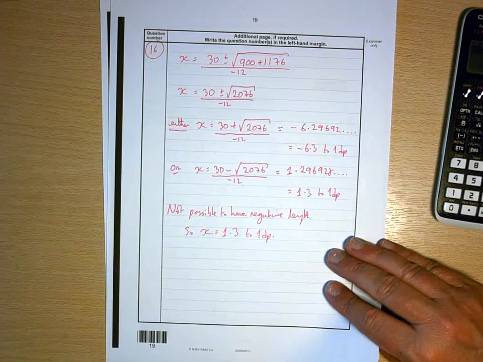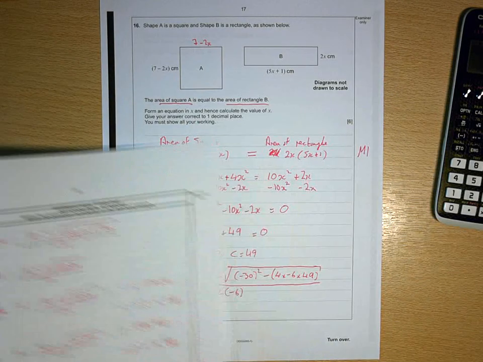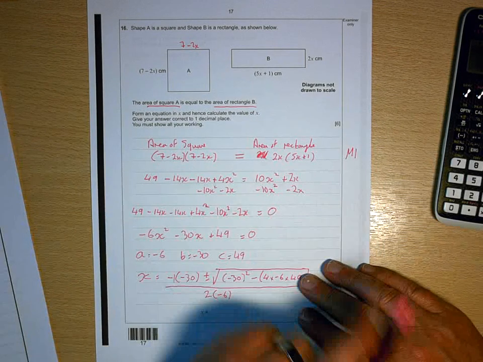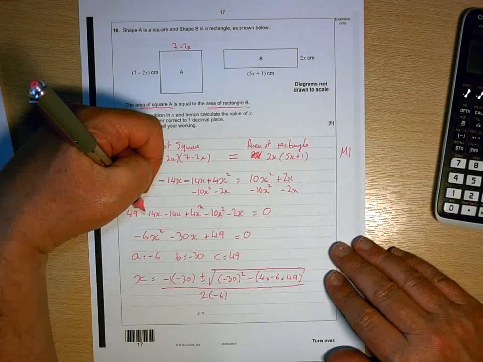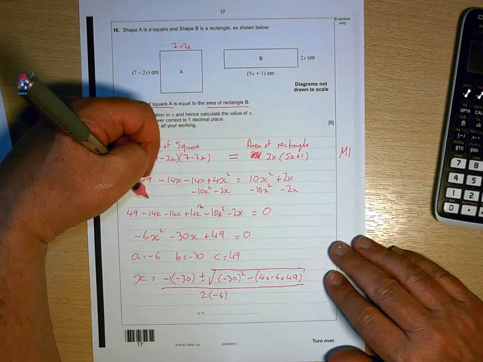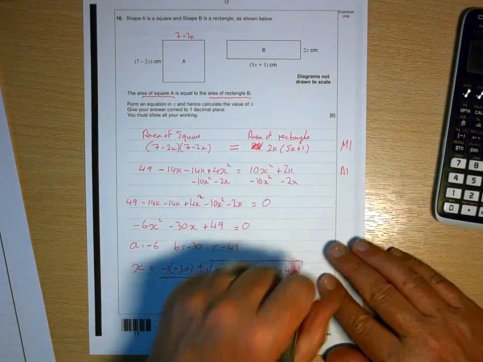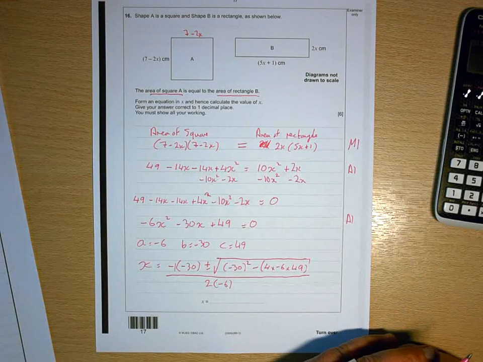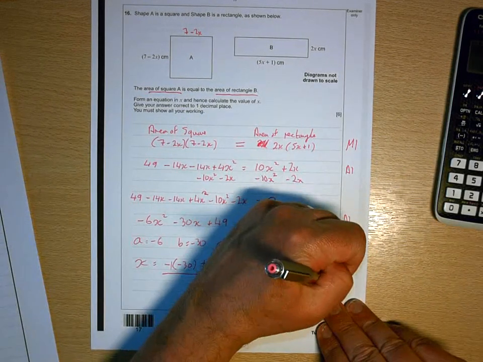6 marks for that. So we have got a method mark for setting that up, and an answer mark for getting rid of all the brackets, and an answer mark for getting it down to the quadratic equation. You then got a method and an answer mark. Sorry, you won't have that one.